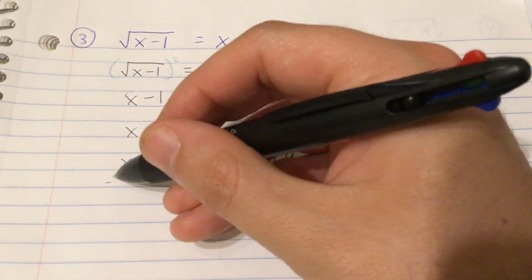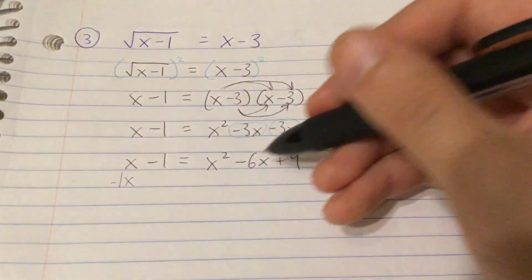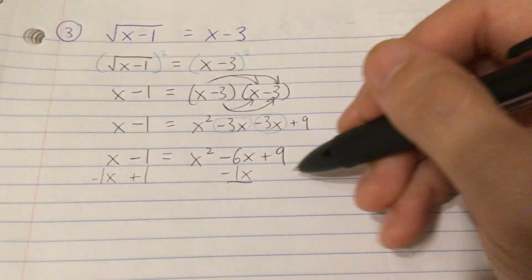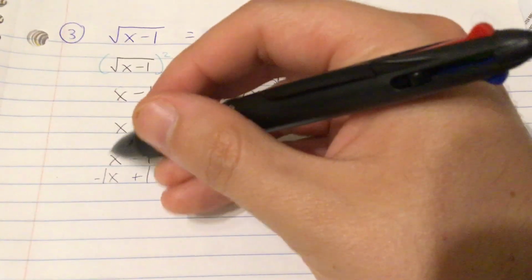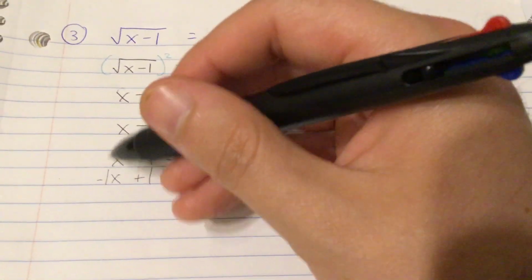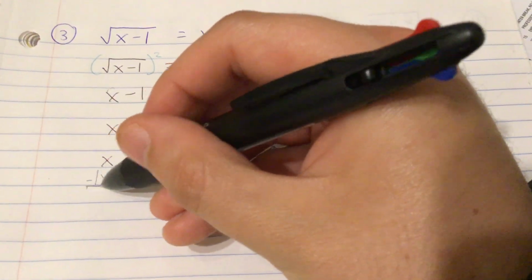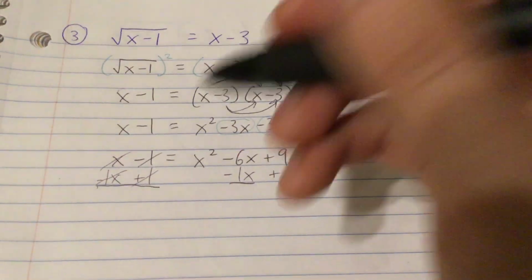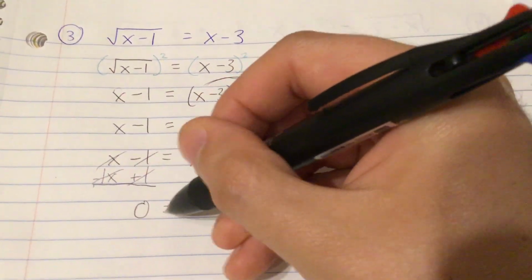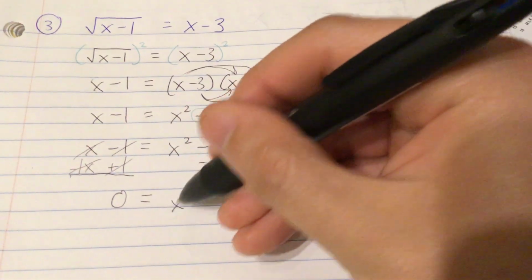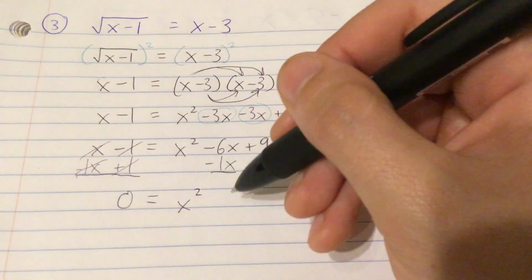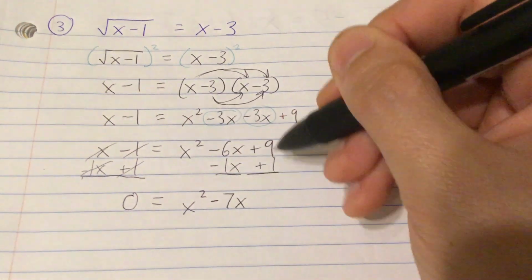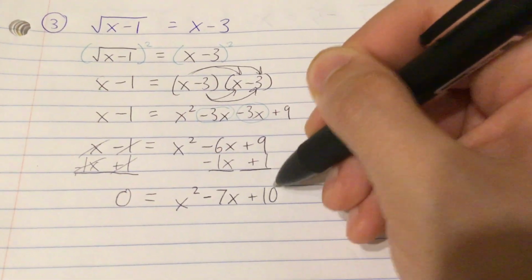So I'm going to minus 1x from both sides, and I'm going to add 1 on both sides. Remember, if there's no number in front of the x, no coefficient, then it's automatically 1. So that cancels out. And now I'm left with 0 equals x squared. Negative 6x minus 1x is negative 7x. And positive 9 plus 1 is positive 10.